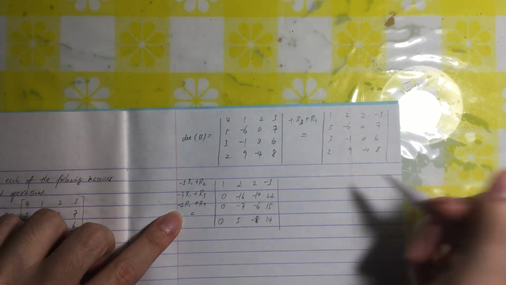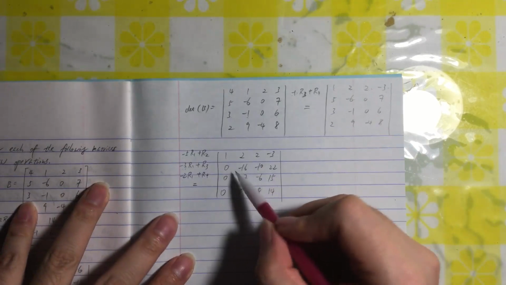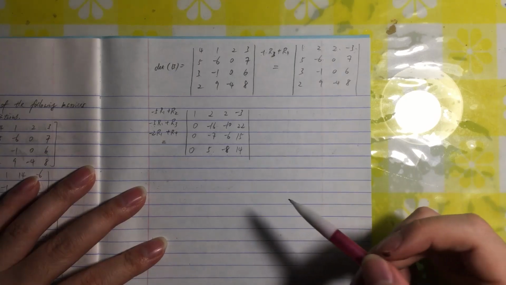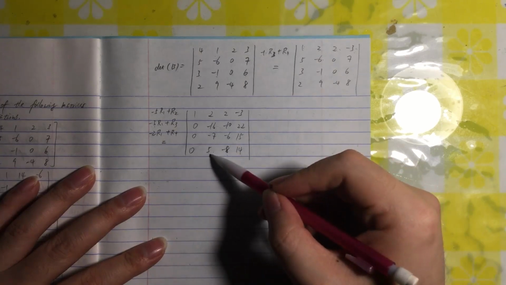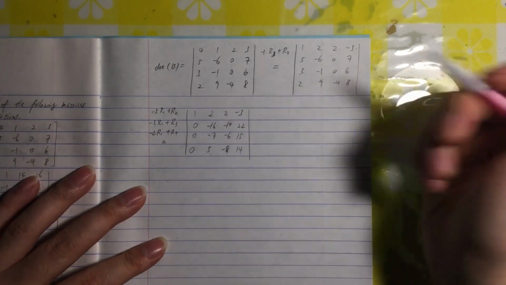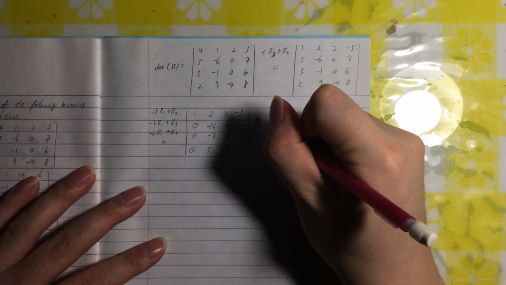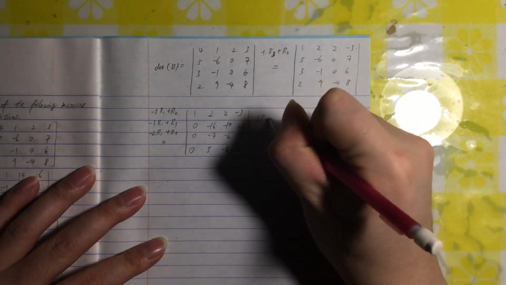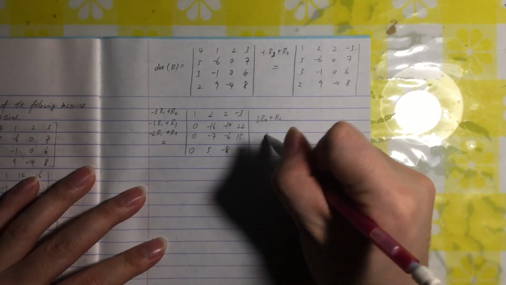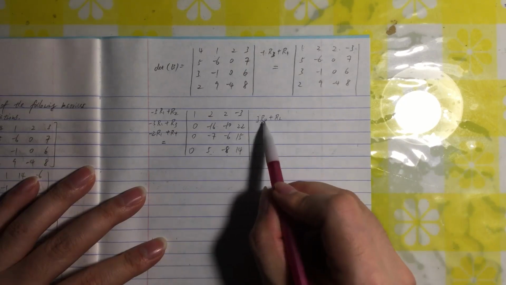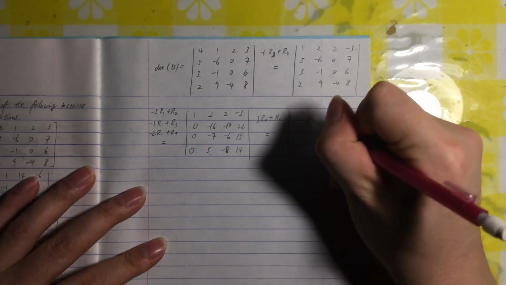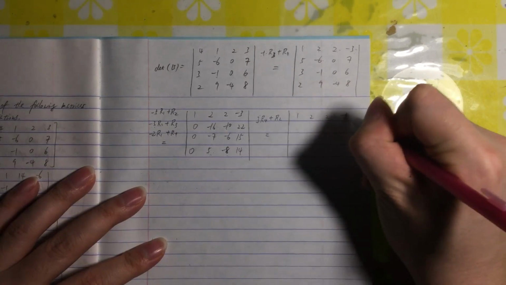Now move to the second row. Try to make the first entry a leading one. What can we do here? Next, I can try to multiply the fourth row by positive 3 and then add it to the second row. I can make a negative 1 here. When we multiply a row by a constant, add it to another row, the determinant stays the same. So we get 1, 2, 2, negative 3.